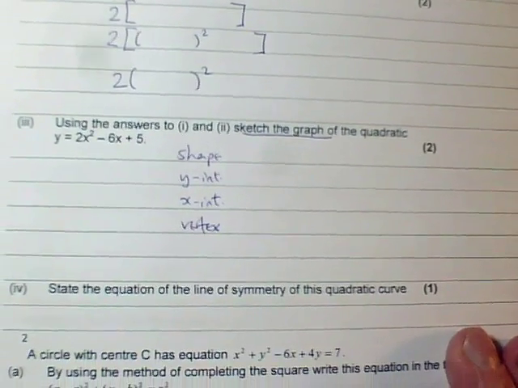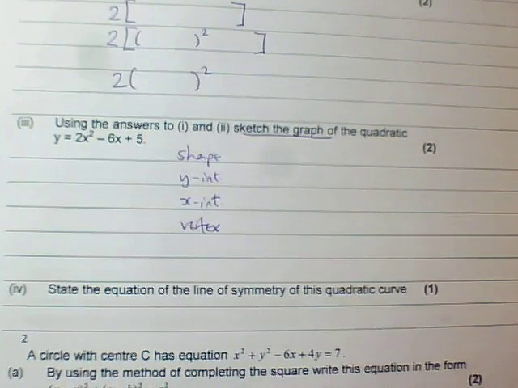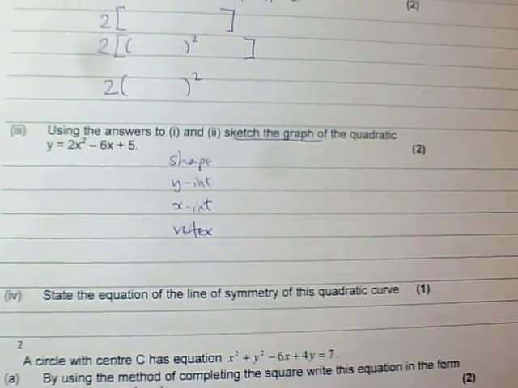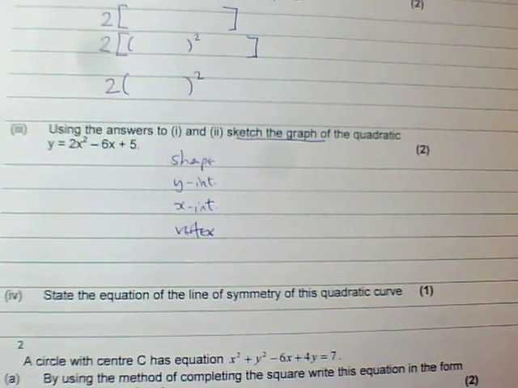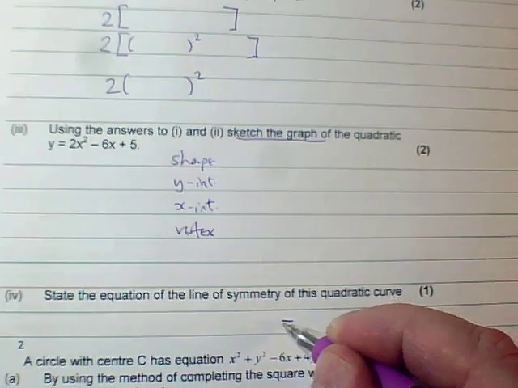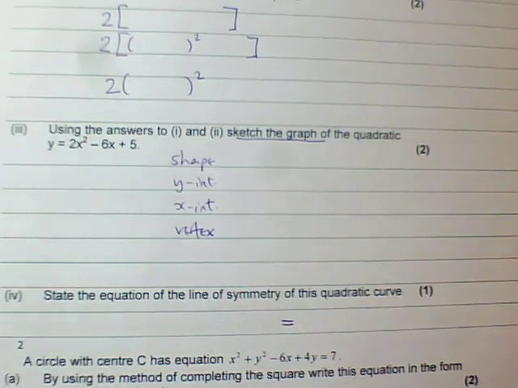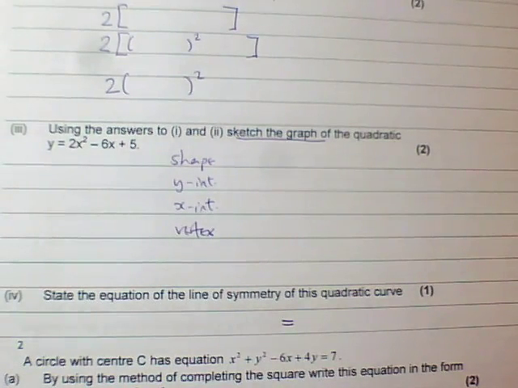And then we've got to state the equation of the line of symmetry. Well, if you have an x squared graph and you know its vertex, then get the equation of the line of symmetry in a correct form. So it's what comes before the equal sign for the pattern of the line you get. It's a vertical line, so what do you get before the equal sign? You should know. So I hope that helps for that question.